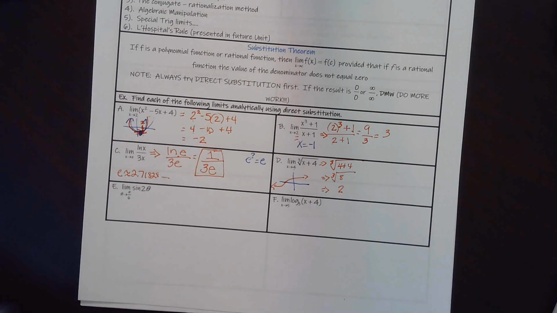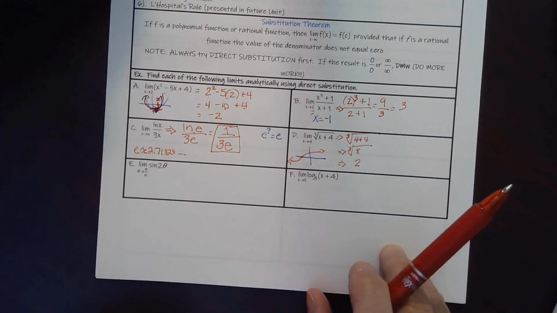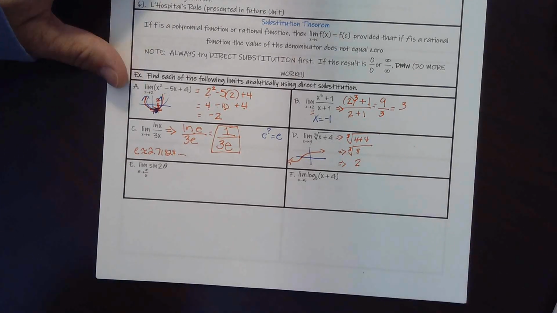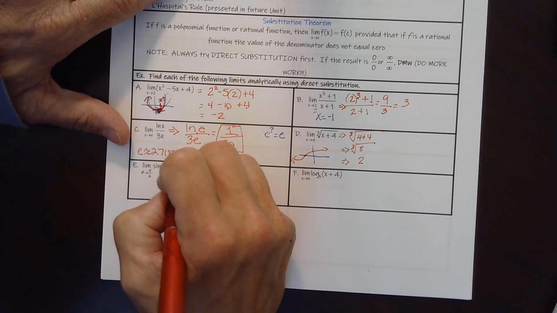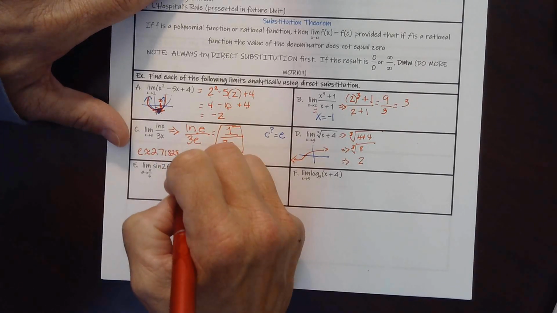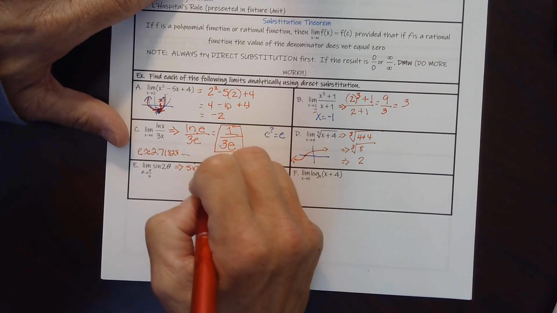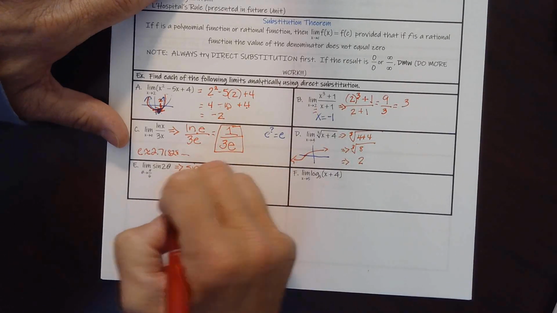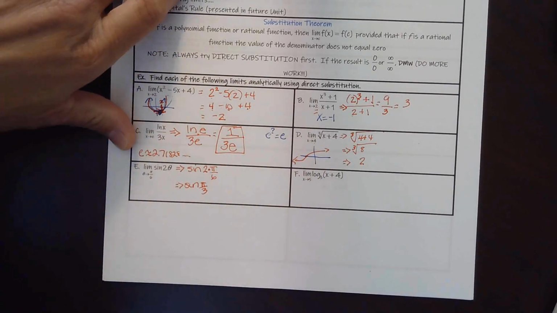Okay? All right, now let's go back and revisit a trig function, sine of 2 theta. If I directly substitute, I would have sine of 2 times pi over 6, which is sine of pi over 3.